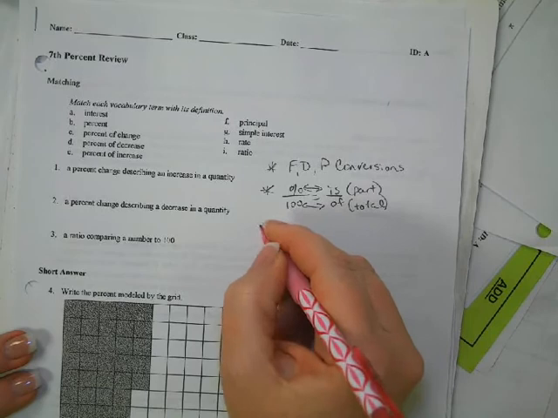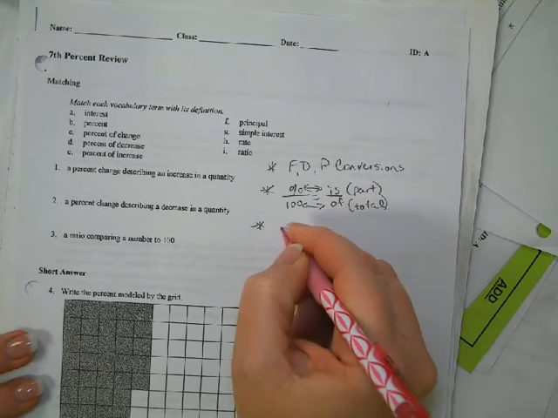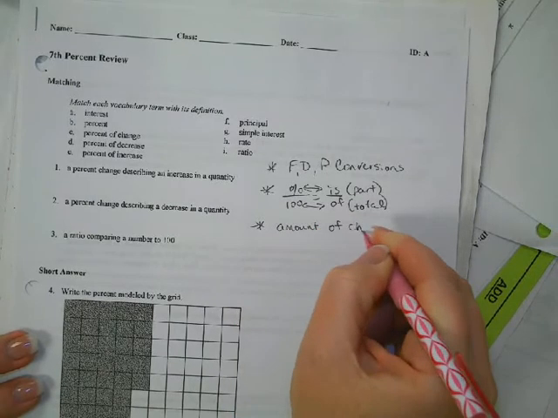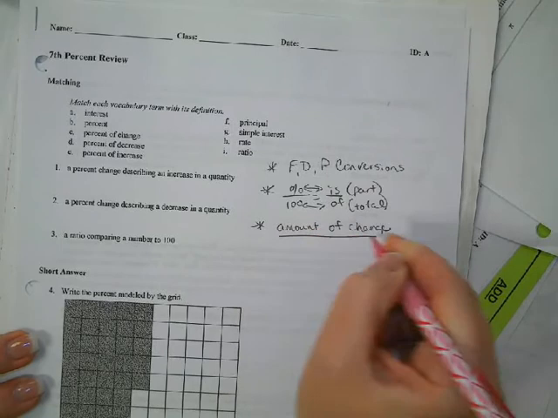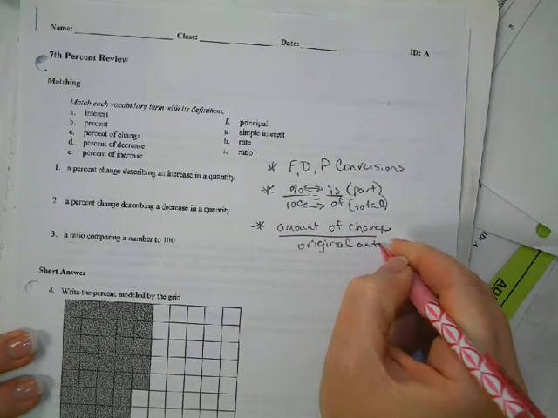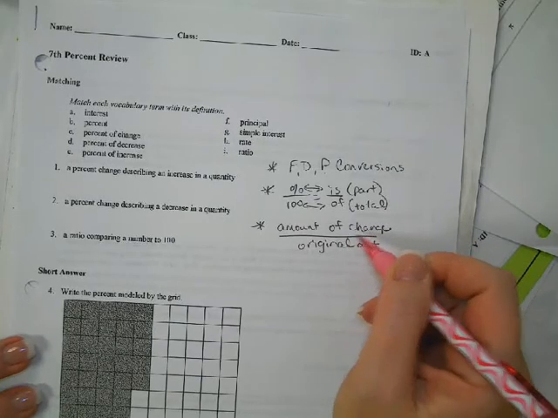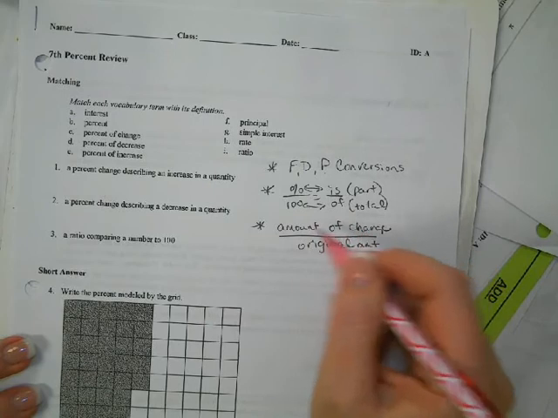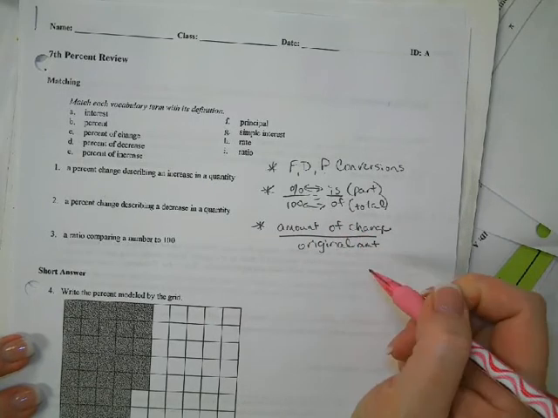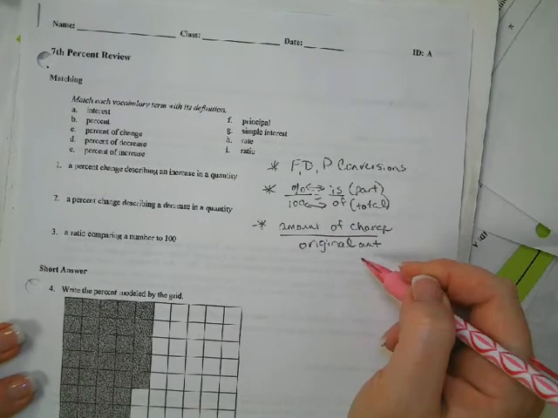Another thing we learned was the percent of change formula, which was the amount of the change over the original amount, and then it's just a division problem. We're interested to know what was the percent of the increase or the decrease. That's the change. So how much was that out of the original amount? So this is the formula that we're going to use for that. So make sure you know all these different ways to do this.